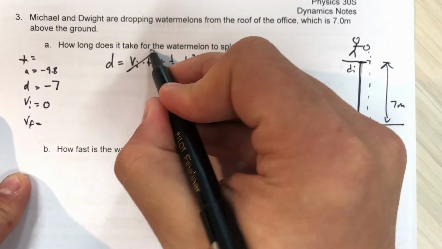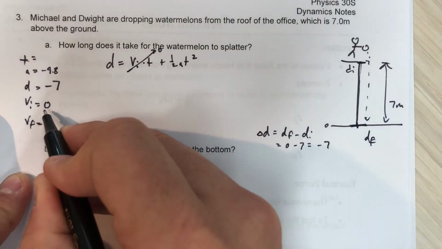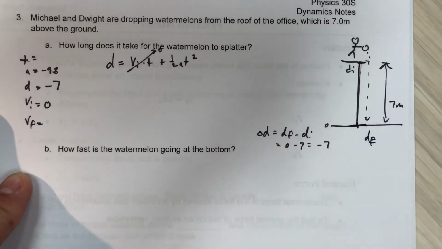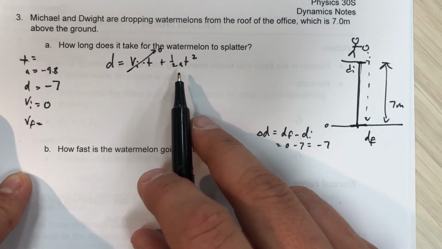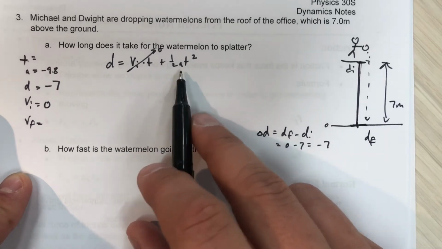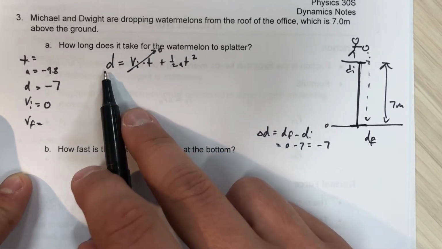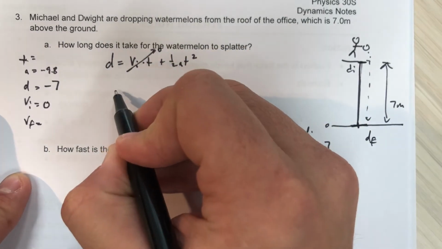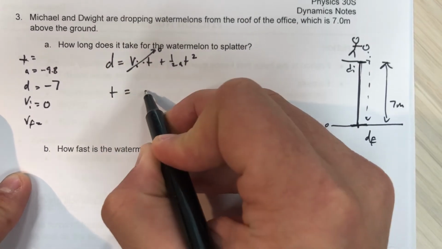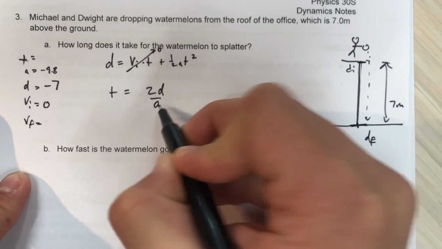And this first part is going to cancel due to VI being 0, so that part cancels out. And now it's going to be a little bit easier to arrange the formula here. So if we're going to be solving for time, there's no t over here, just t squared. So we're going to multiply both sides by 2, divide both sides by a, and what we're going to have is t squared being 2d over a.